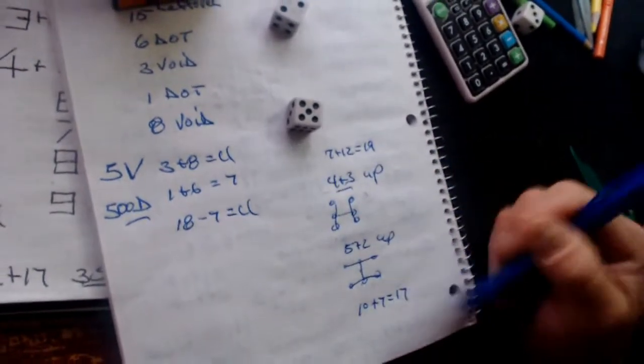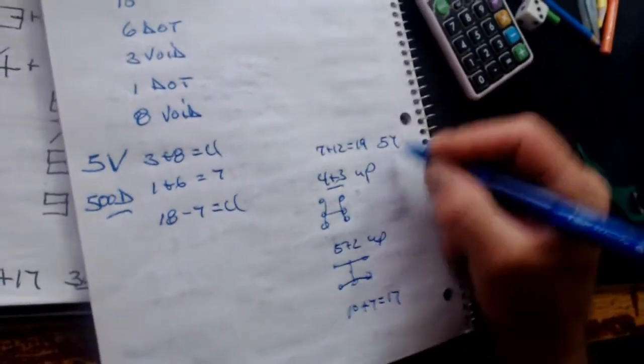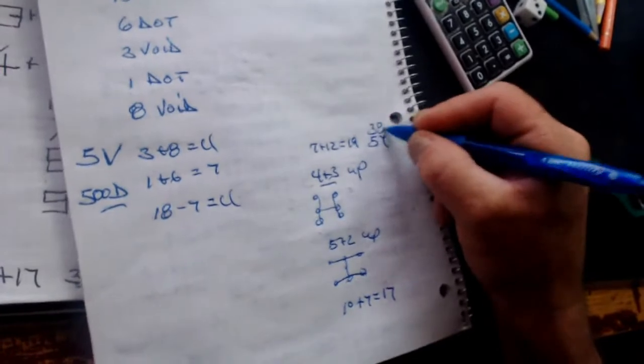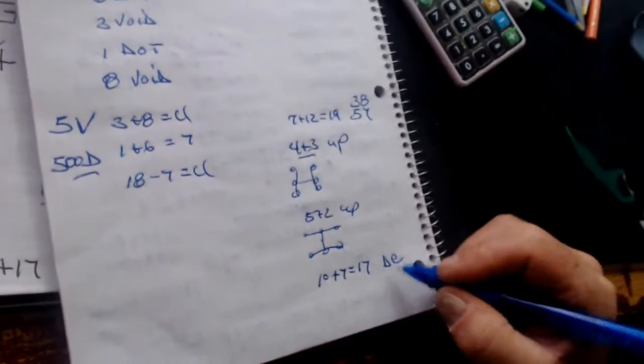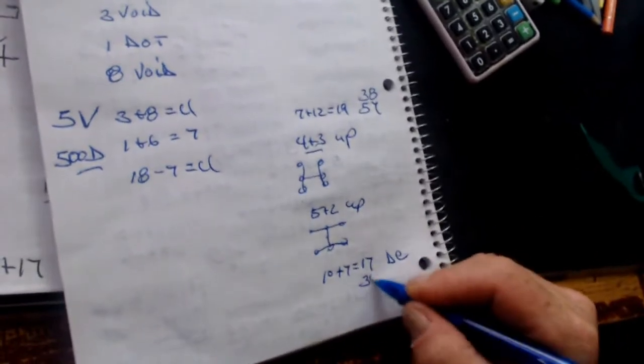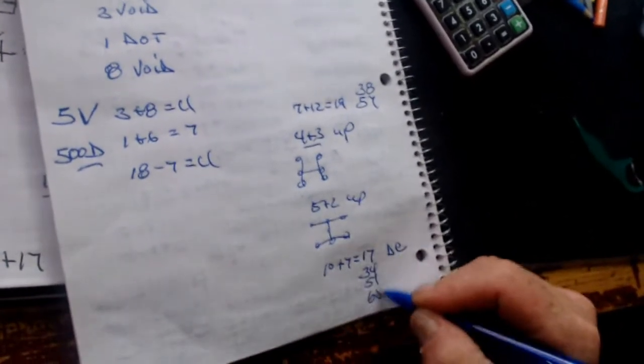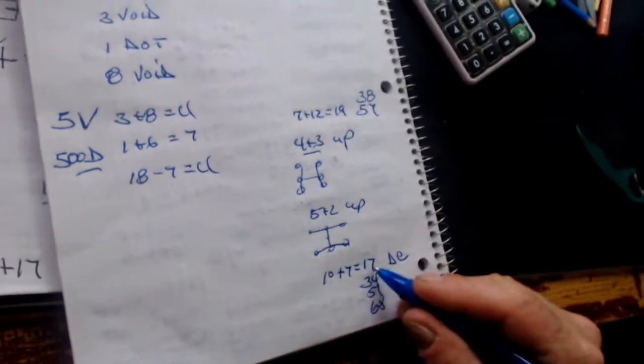17 and 19 again. Do you remember we just did that before? This will equal 57. What is moon gold? And this will equal what is DC, direct current, dog and cat, 34, 51, 68. Mars, the gateway in DC.